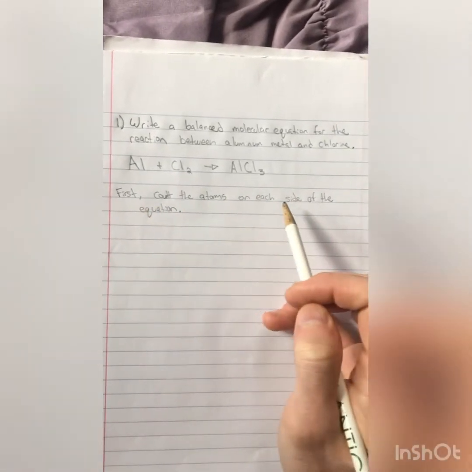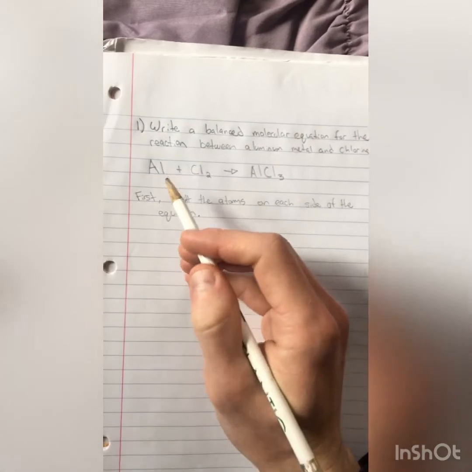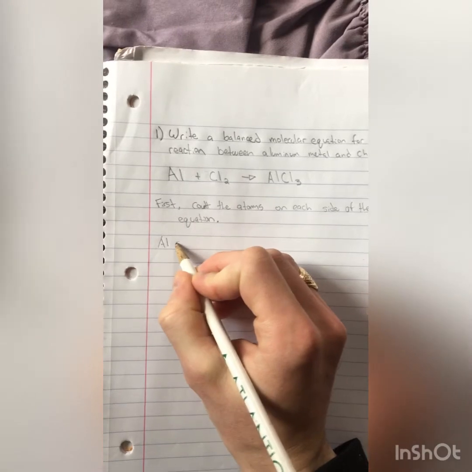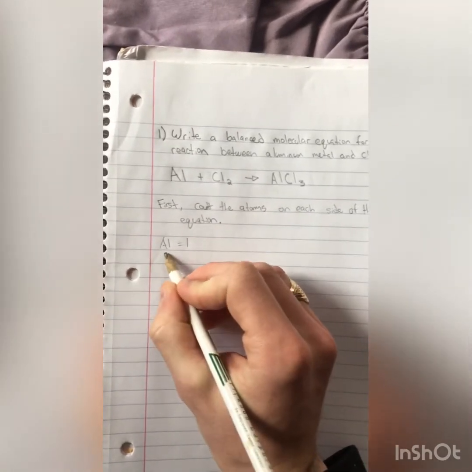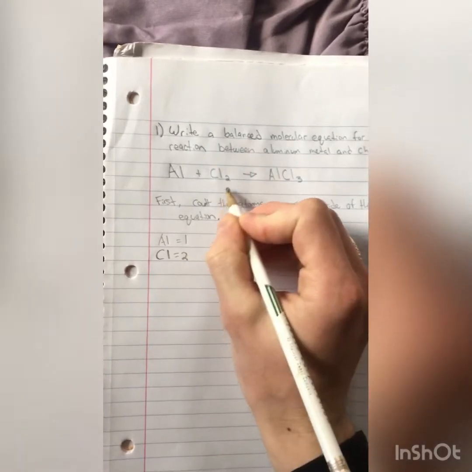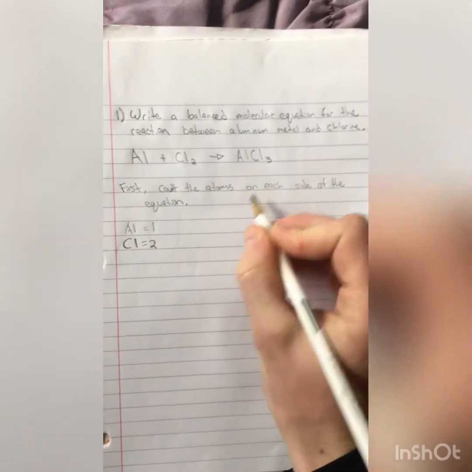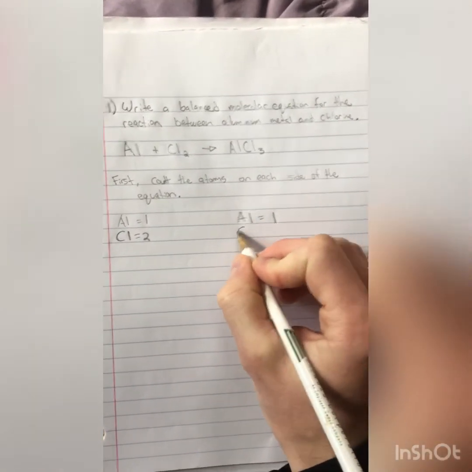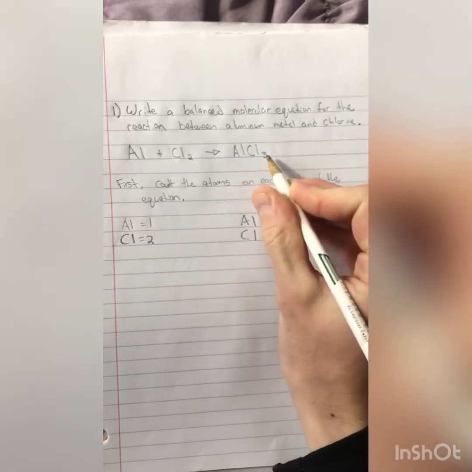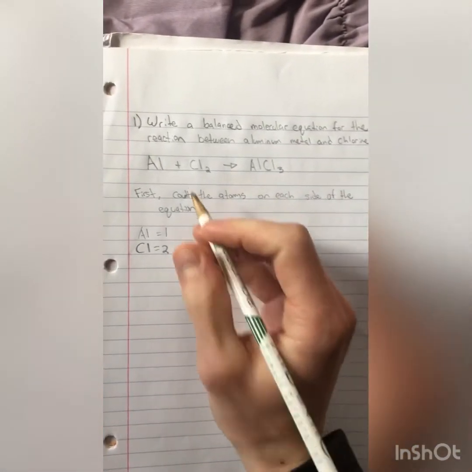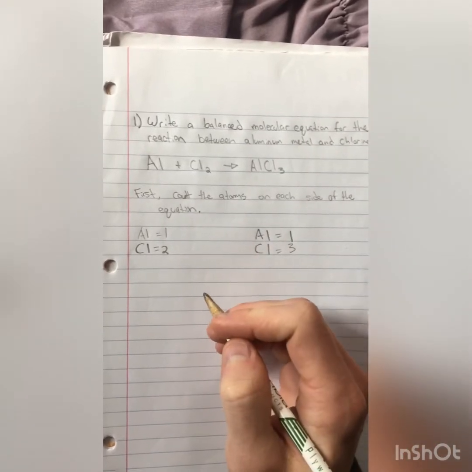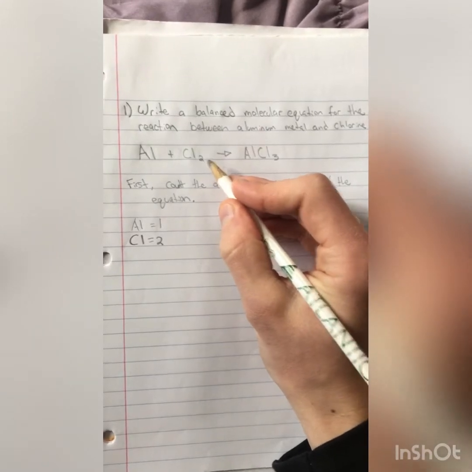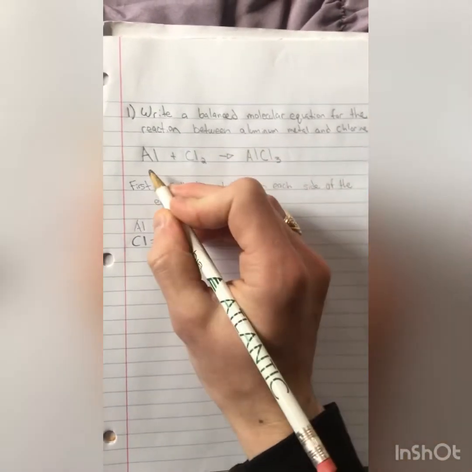First, we'll need to count all the atoms on each side of the equation for each element. So first we have Al equals 1 over here, Cl equaling 2, as we can see. And then on this side of the equation, we have Al equaling 1, and Cl equaling 3, as we can see here. So now what we need to do to balance the equation is we need to get these to equal each other. Of course, we can see the Cl's are off, 2 and 3, but we have 1 Al of each here, so that's good.